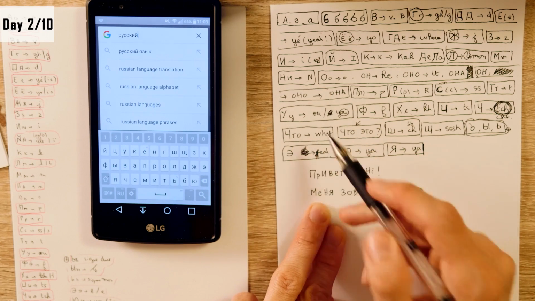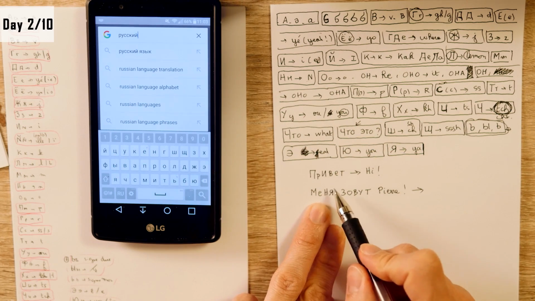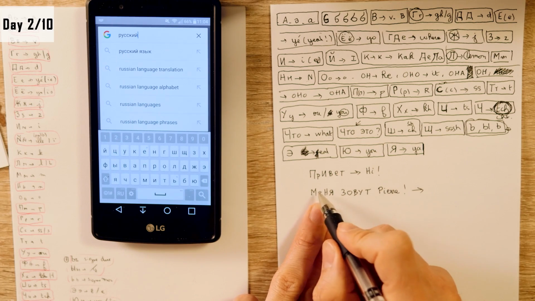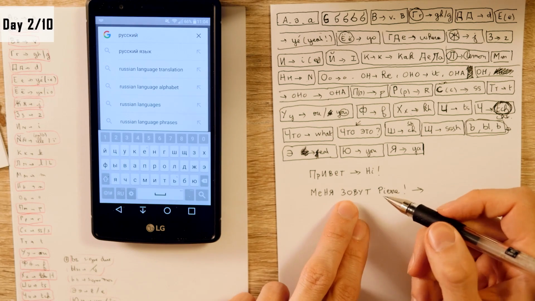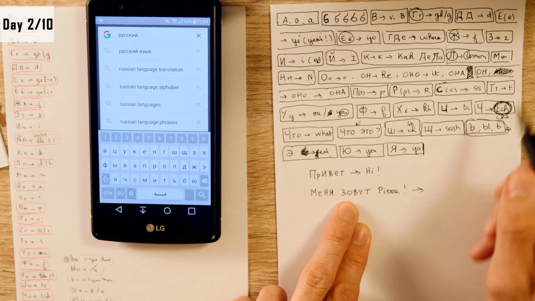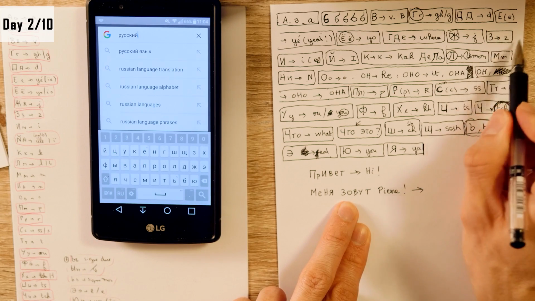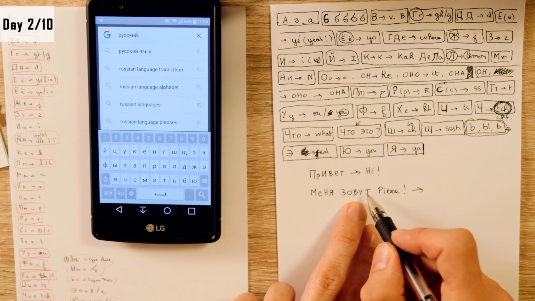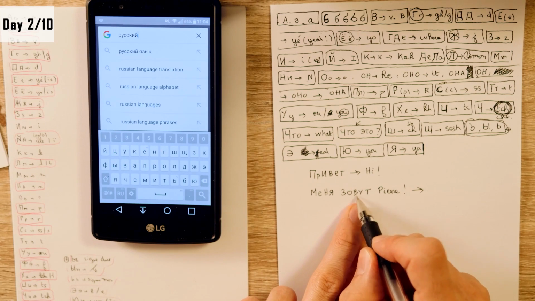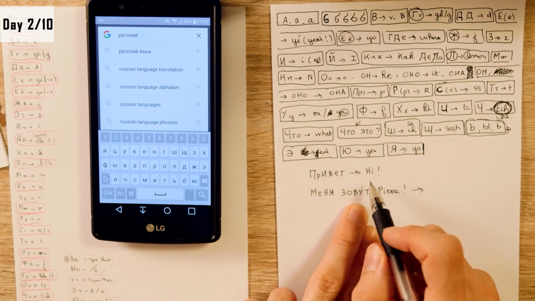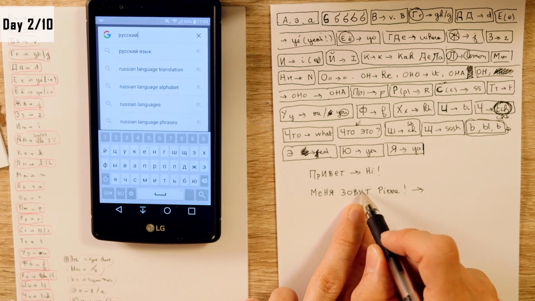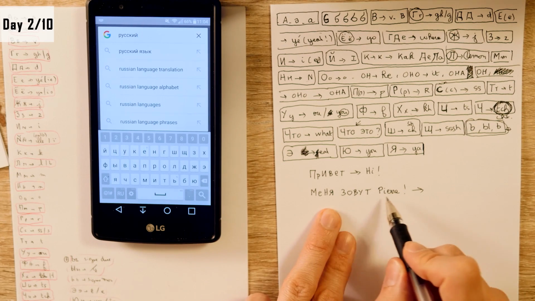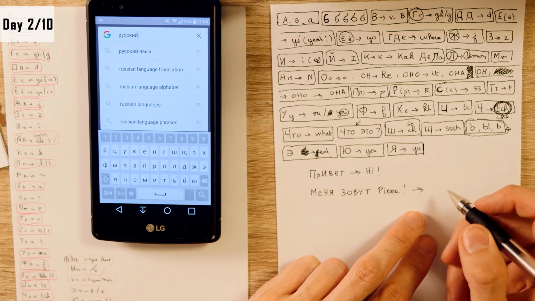Then this letter is N, and this letter, menya, menya. This kind of three is Z, O, zo, and then V, and this is the U sound, and T, zavut, Pierre. Menya zavut Pierre. My name is Pierre.